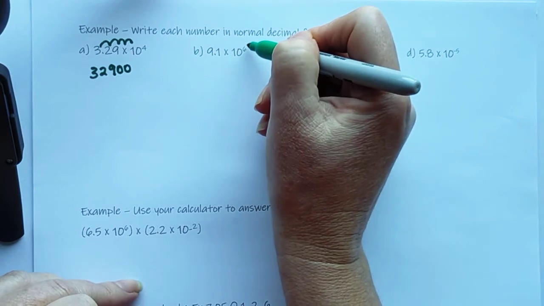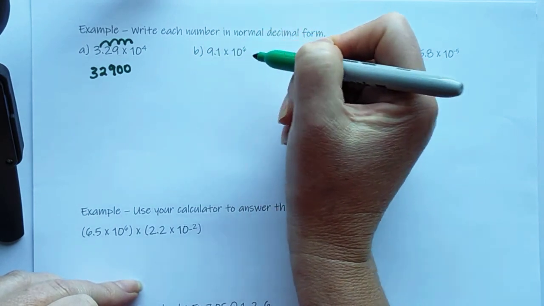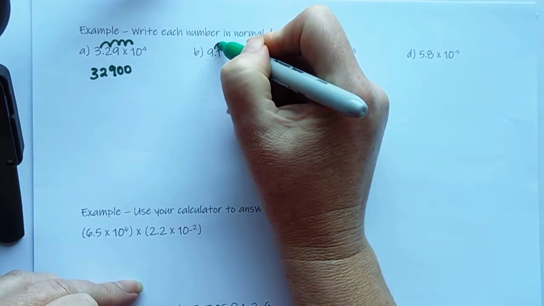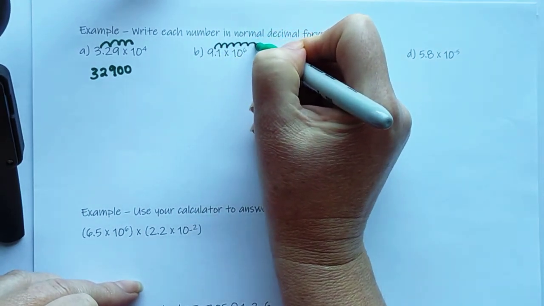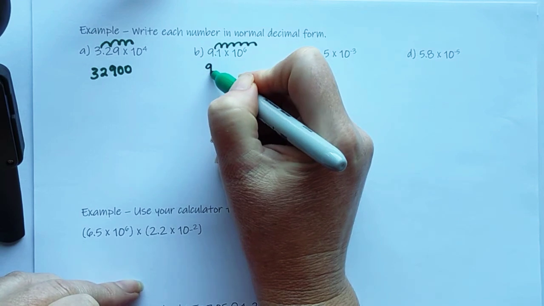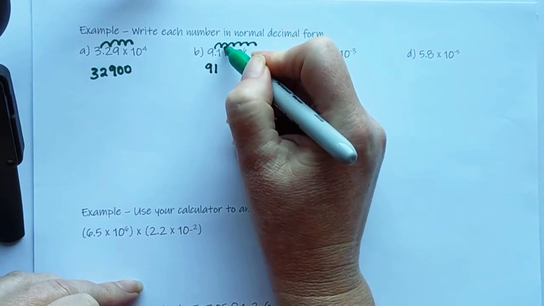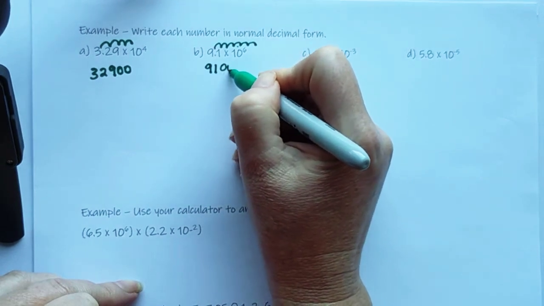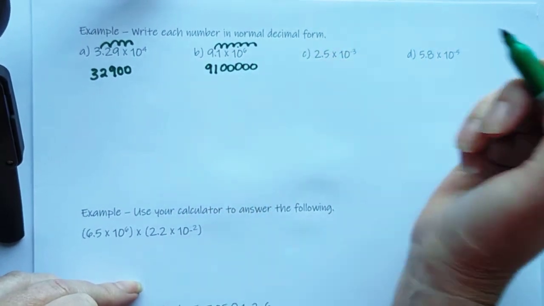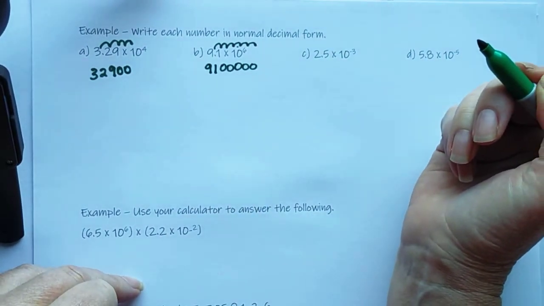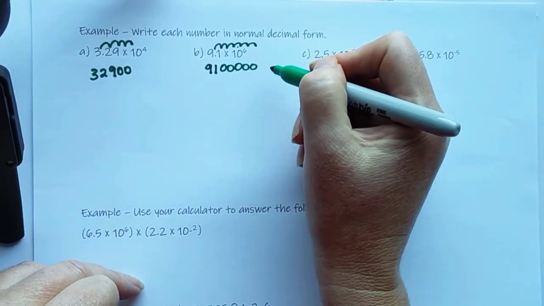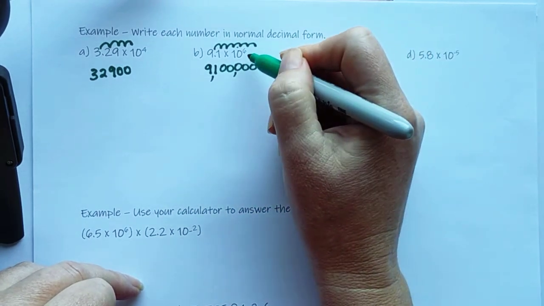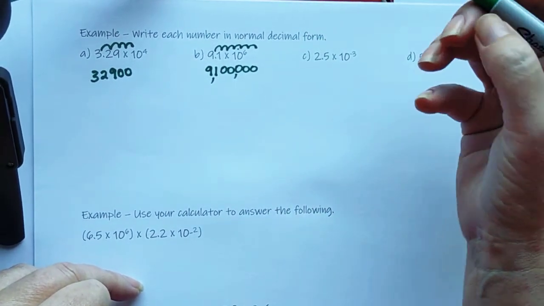Here, we're going to make this a bigger number because it's a positive power. We're going to move our decimal point 6 places. 1, 2, 3, 4, 5, 6. So we'll have our 9 and our 1. And then there's 1, 2, 3, 4, 5 extra spots that need to get filled in. And you fill them in with zeros. So 9,100,000 is that number in normal decimal form.